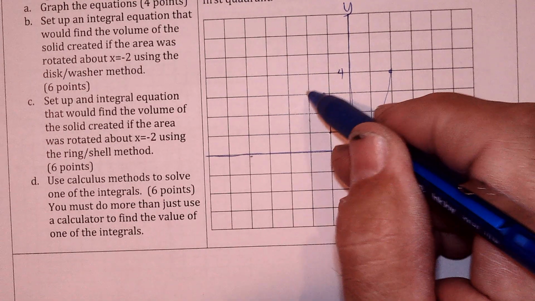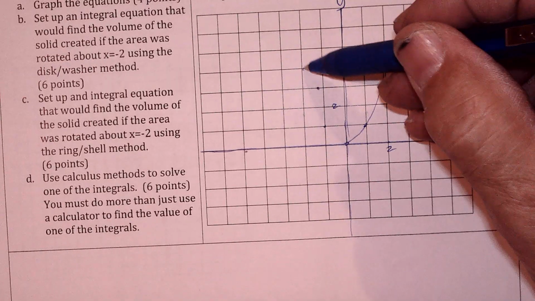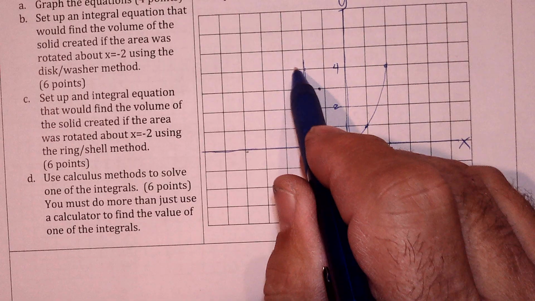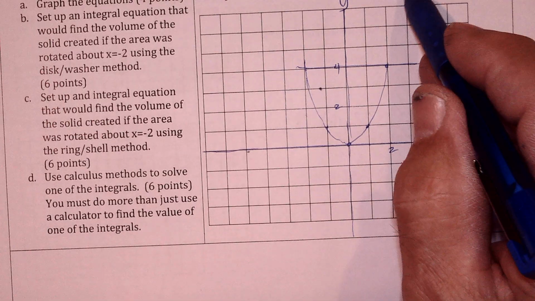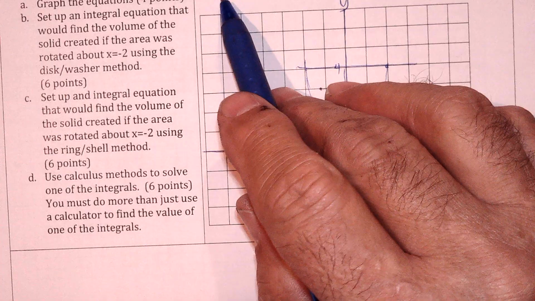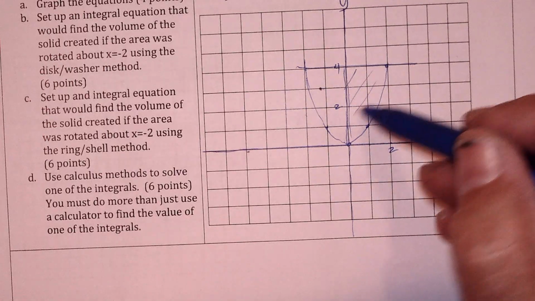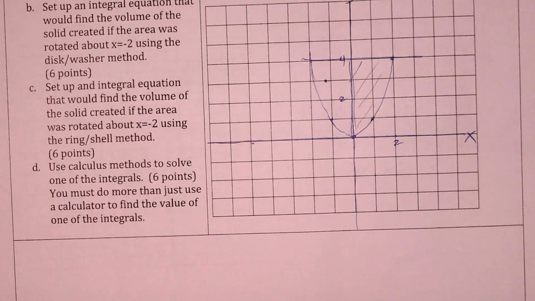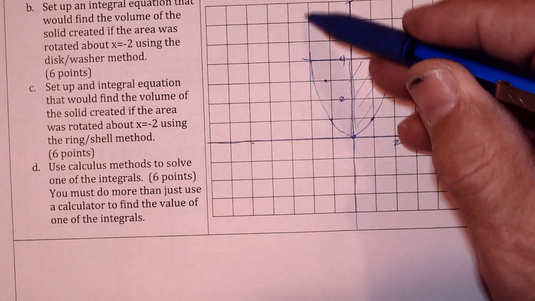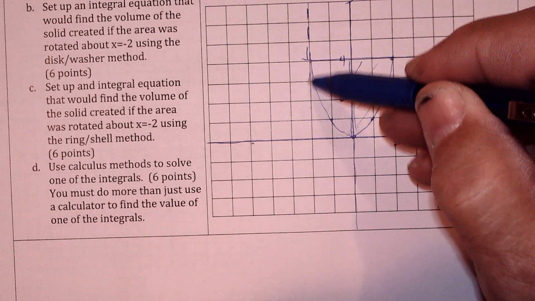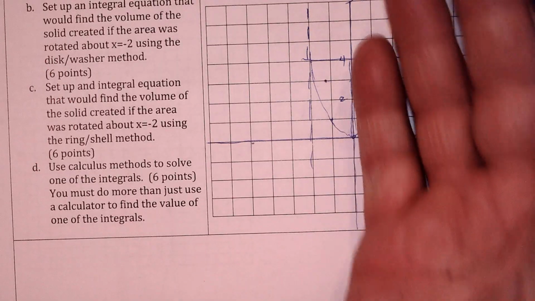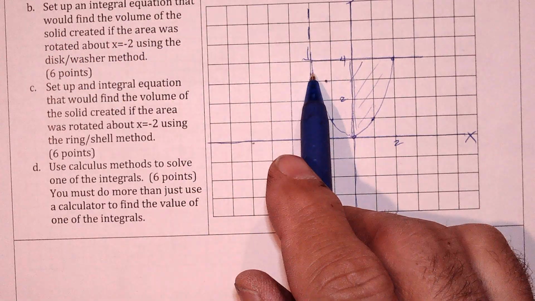And I can draw it over in this quadrant, but I don't need it because it said, think of this parabola and y equal 4 and the y-axis, so that could be this or that in the first quadrant. So that's just this. Rotated about x equal minus 2. So I'm thinking about this shape flipping over this.